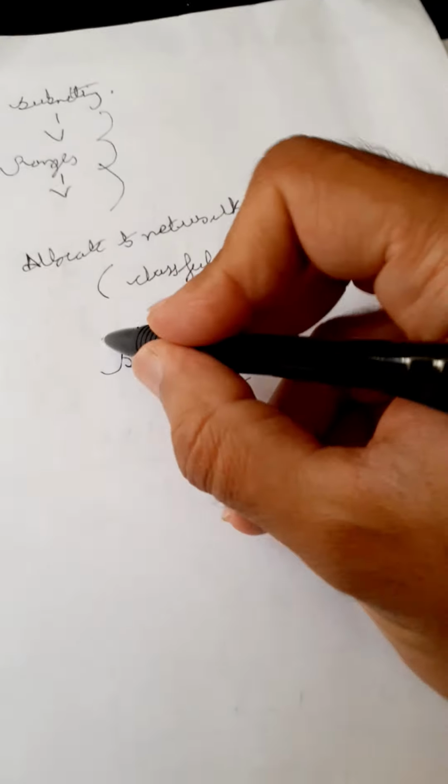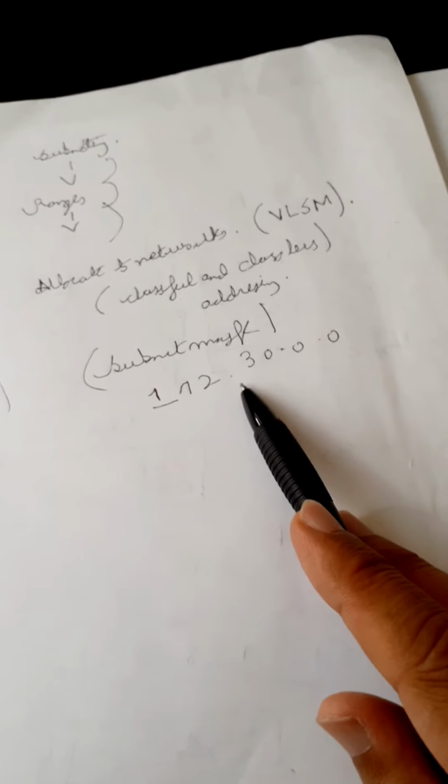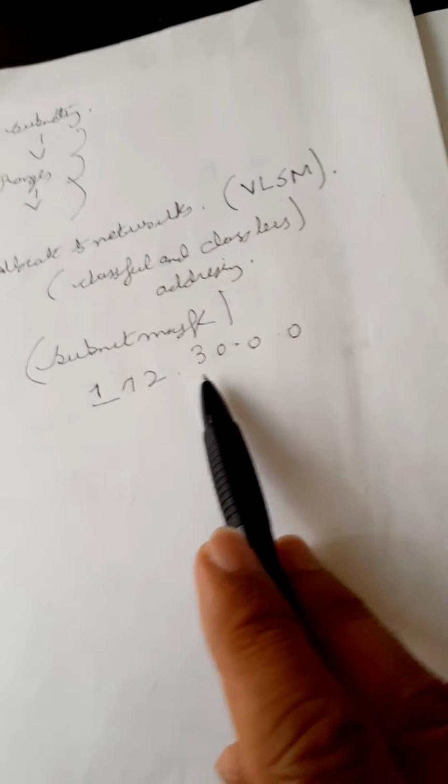So we have to find out the subnet mask for the IP address that we have got.